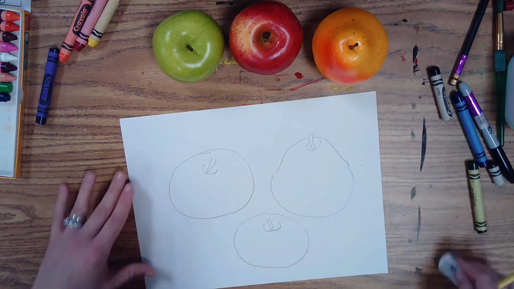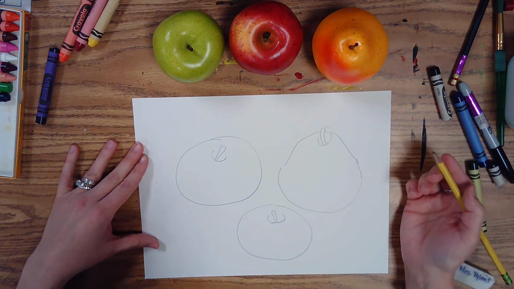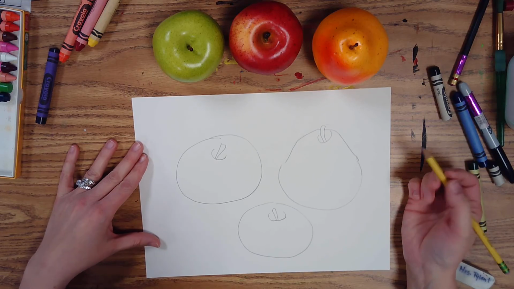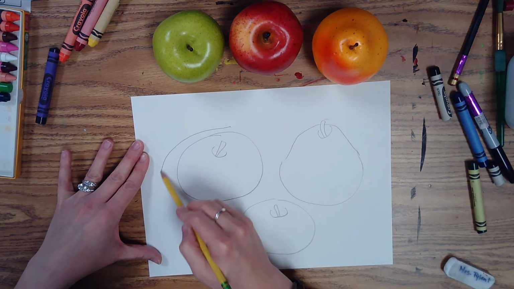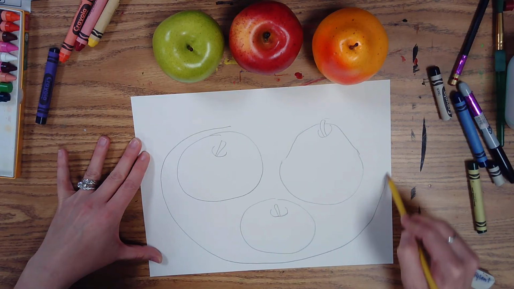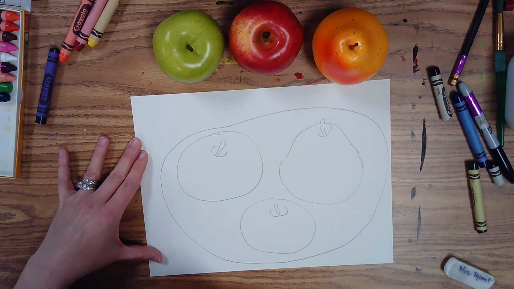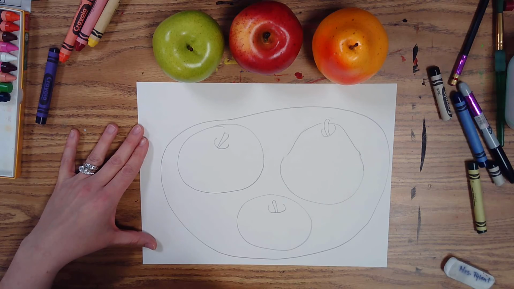There we go. All right, now most times fruit sits on a plate or a bowl, so we're going to draw something for our fruit to sit on. I'm just going to draw a big oval. It's like it's circling around my fruit. It's not a perfect oval. It's kind of a wibbly wobbly plate, and that's okay.